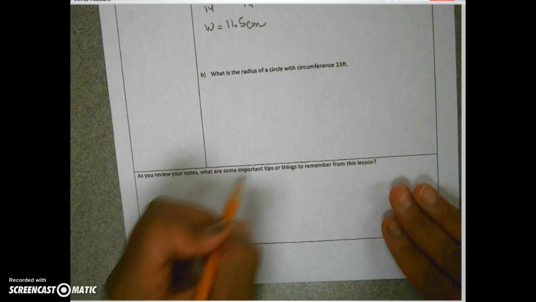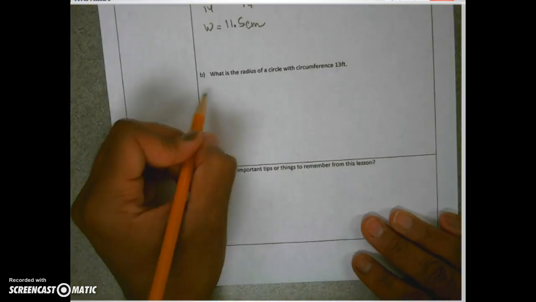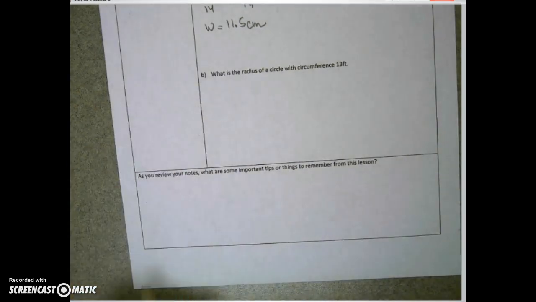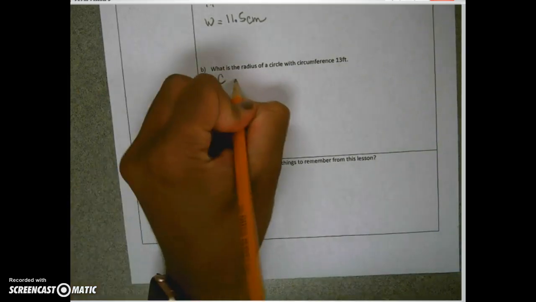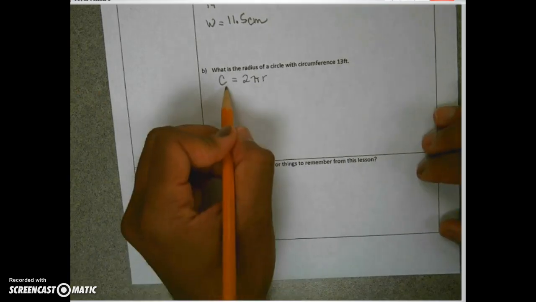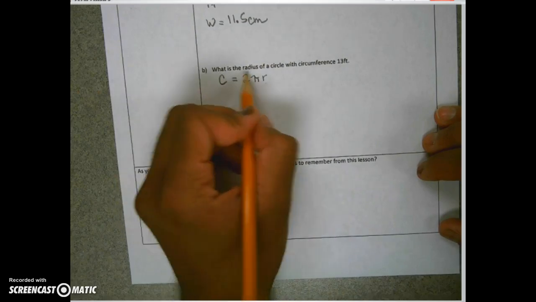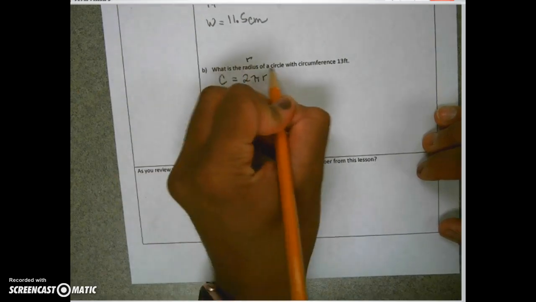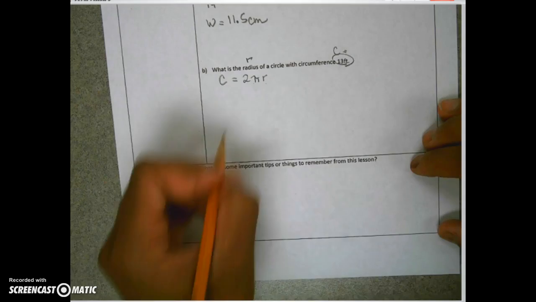Okay, your last one. This is where the radius part was talking about, use the pi. So what is the radius of a circle with a circumference of 13 feet? Well, what do you need to do this problem? You need the formula for the circumference of a circle. And that formula is C, circumference, equals 2 pi r. So for us, what is the radius, what is the r, of a circle with a circumference of 13 feet? So the C equals 13 feet. I like to decode as I'm reading my problems.